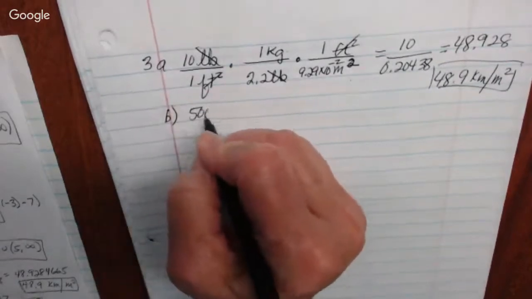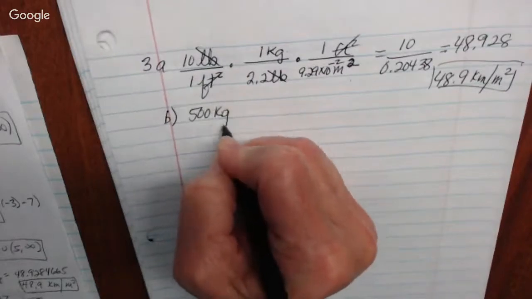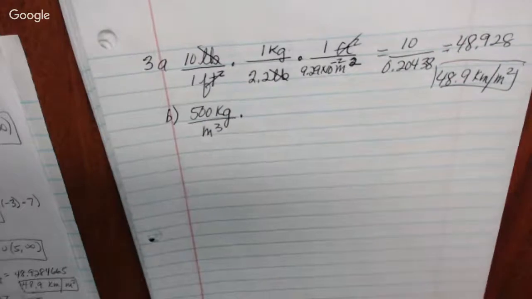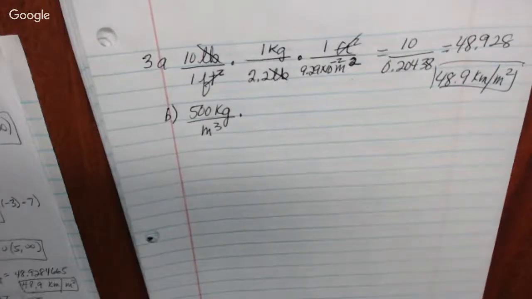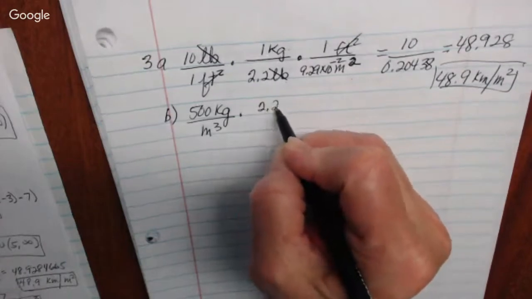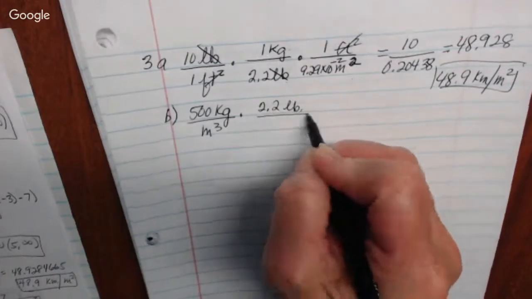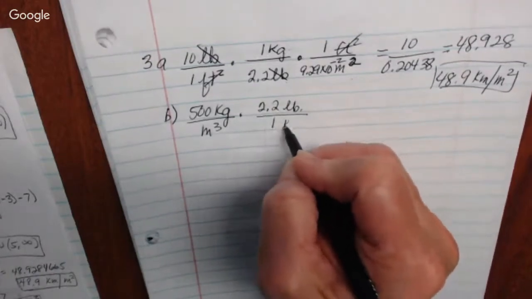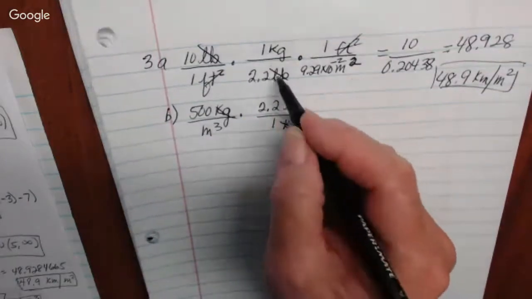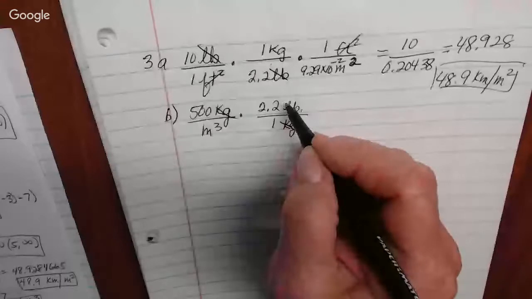We're converting now 500 kilometers per meters cubed. We're converting it to pounds per feet cubed. So I'm going to go in, I'm going to use this similar conversion of 2.2 pounds to 1 kilometer. Notice that it's reversed from up here. This is on top now.